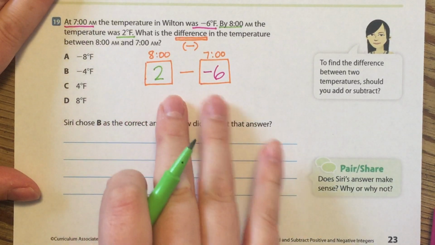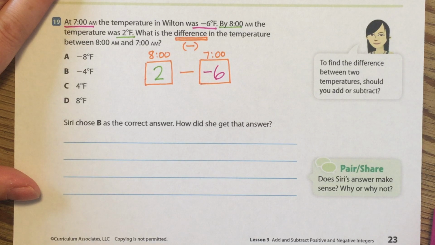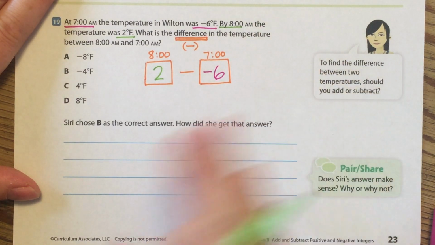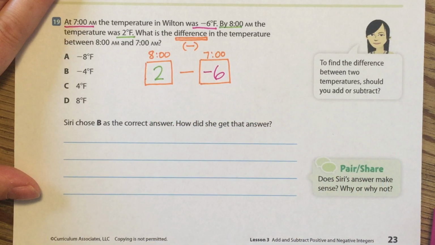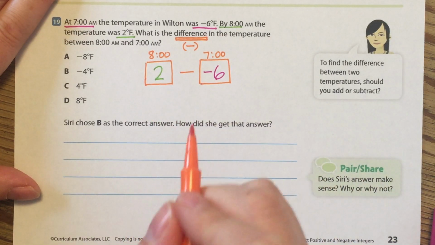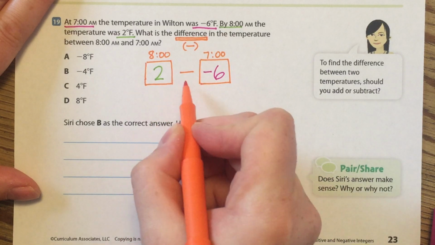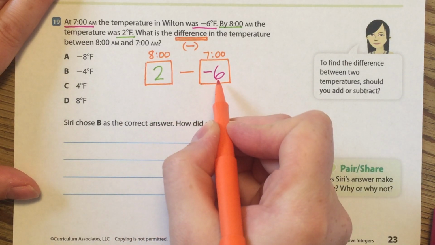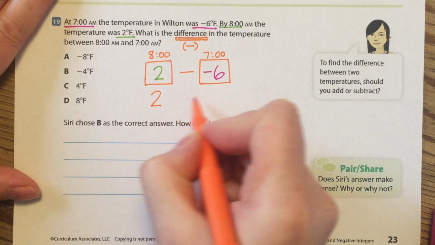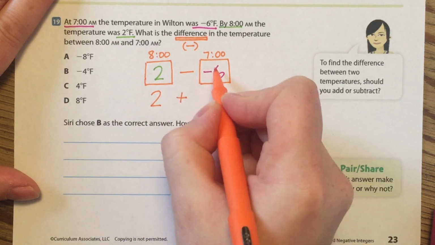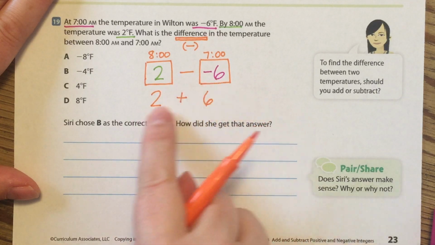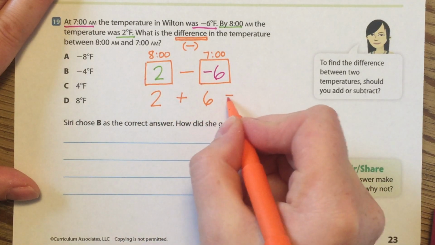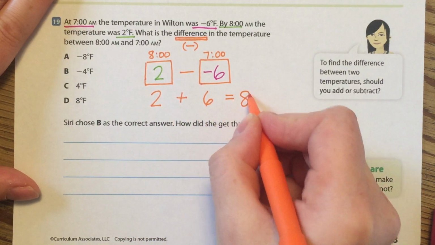Okay, so we're going to solve this the math way, and then we are going to reinforce it with a number line or a vertical number line, which looks like a thermometer. So we're going to rewrite this expression using our steps: leave the first number, change the subtraction to addition, and change the sign of the second number. So now 2 minus -6 looks a lot friendlier. We know that 2 plus 6 is 8.